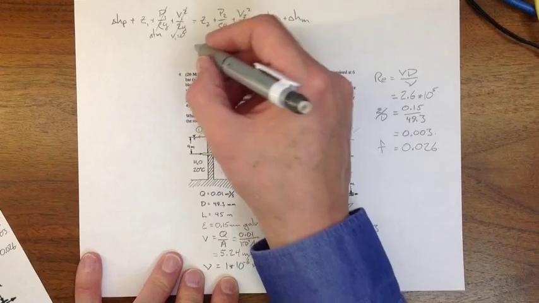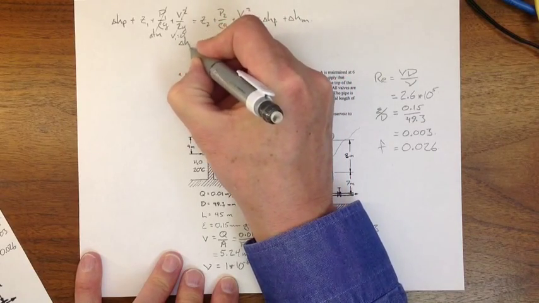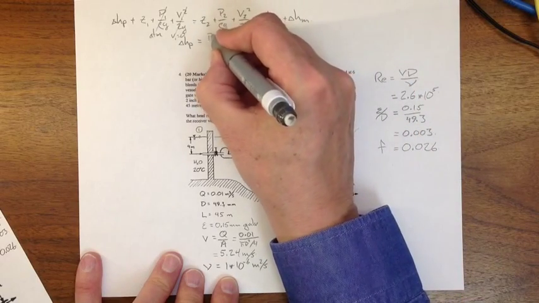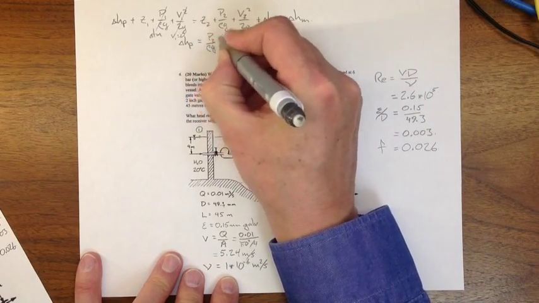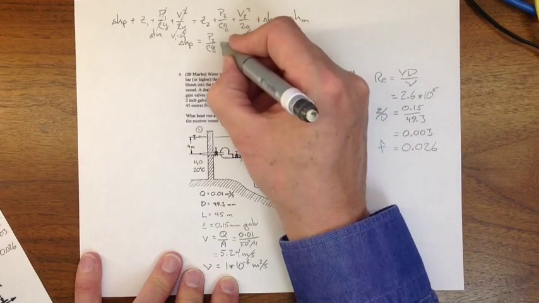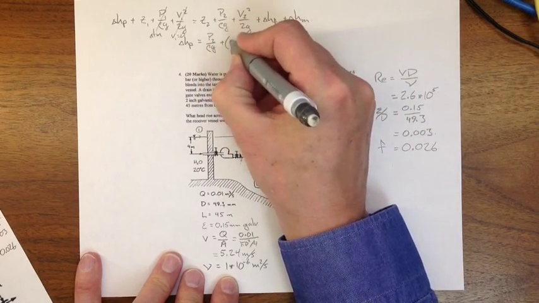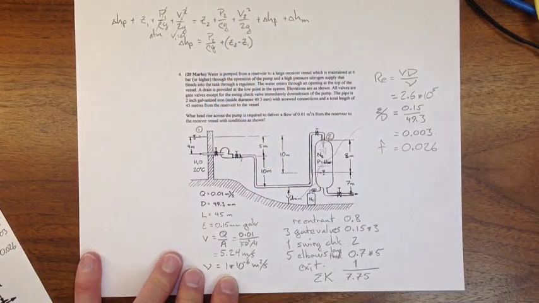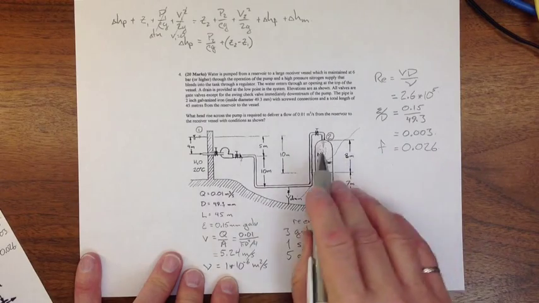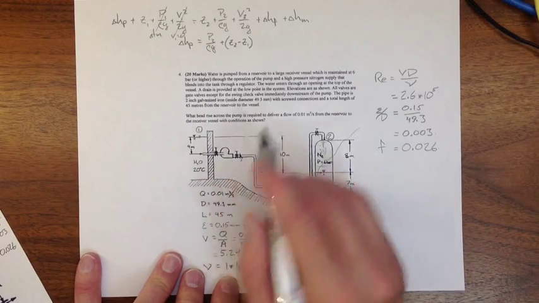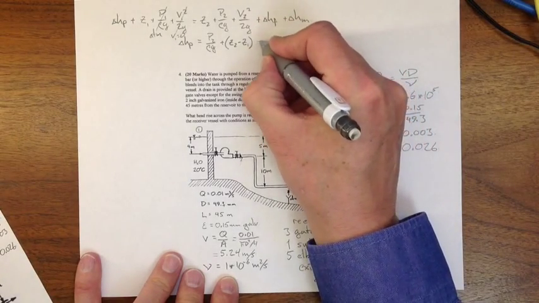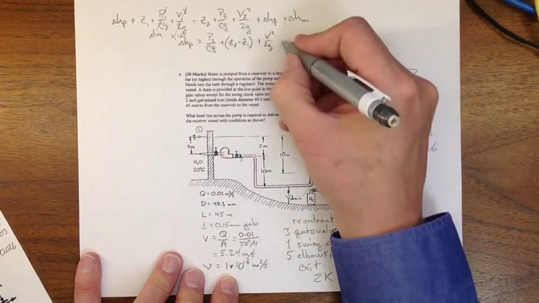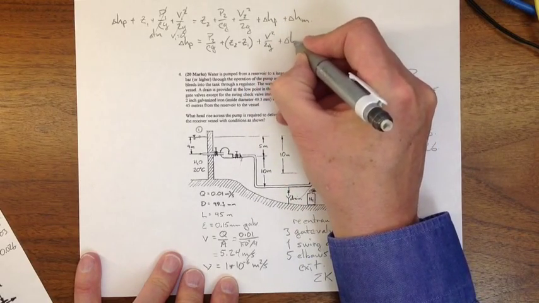So when we simplify that to get the head rise across the pump, we'll have P2 over rho g, right from there, we'll have Z2 minus Z1. And in fact, Z2 is lower than Z1. It's below the surface of the water. And we'll have V squared over 2g plus delta HF.